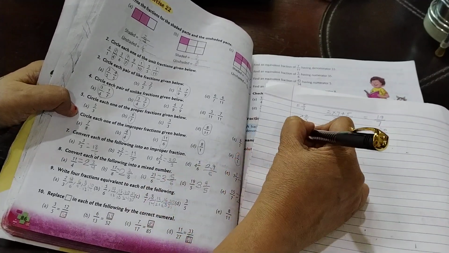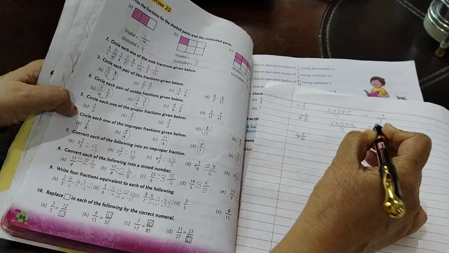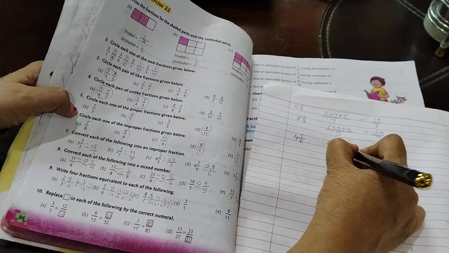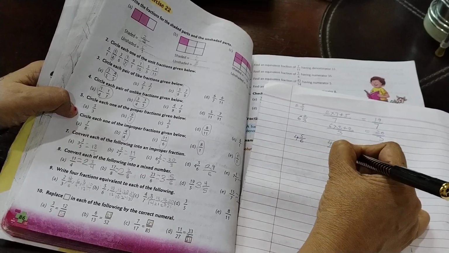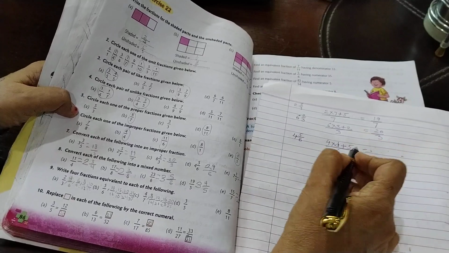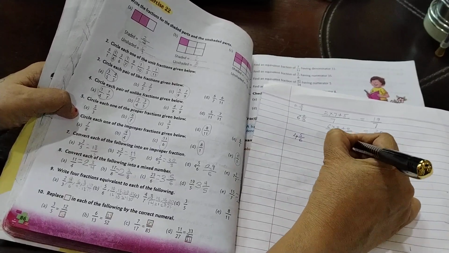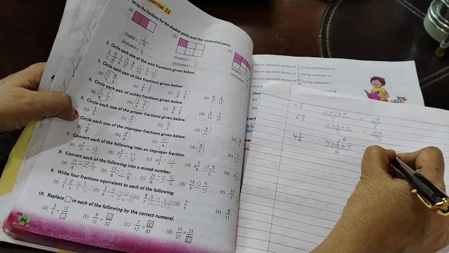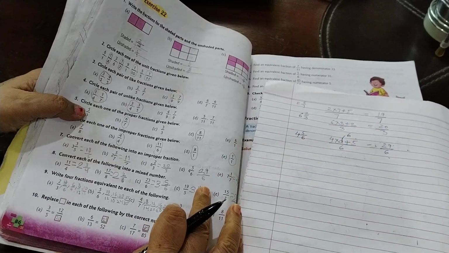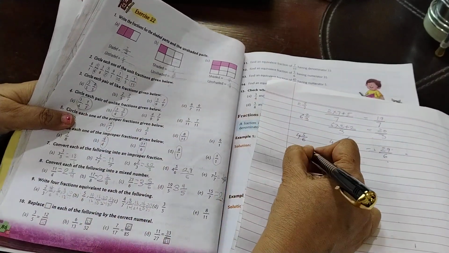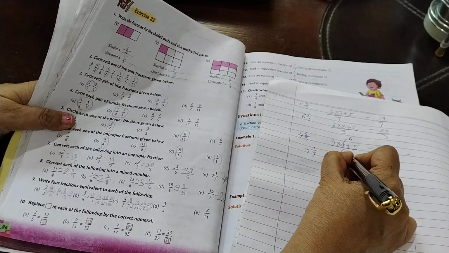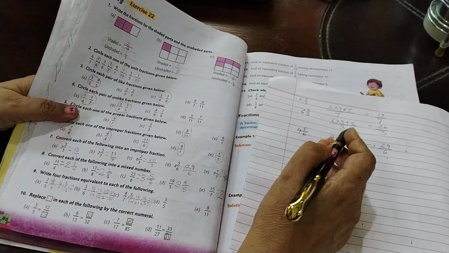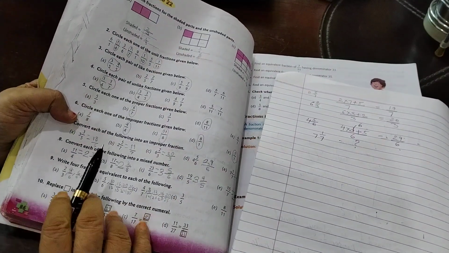Okay, then comes 4 5 by 6, whole number multiplied by denominator plus numerator upon denominator. Oh, I wrote denominator here. Look at me. 4 into 6 24 plus 5 29, 29 by 6. 7 1 by 7. Do it yourself. Okay, now next is again very interesting.